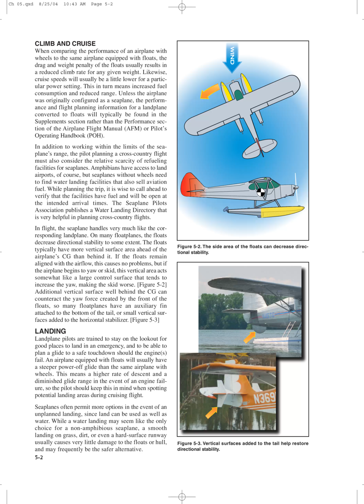Climb and cruise. When comparing the performance of an airplane with wheels to the same airplane equipped with floats, the drag and weight penalty of the floats usually results in a reduced climb rate for any given weight. Likewise, cruise speeds will usually be a little lower for a particular power setting. This in turn means increased fuel consumption and reduced range.